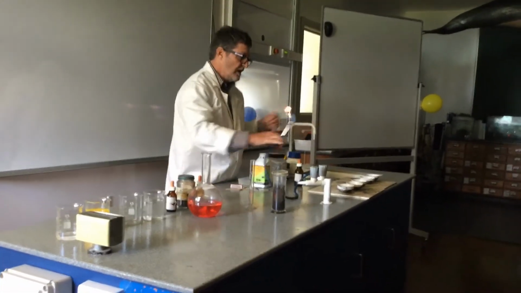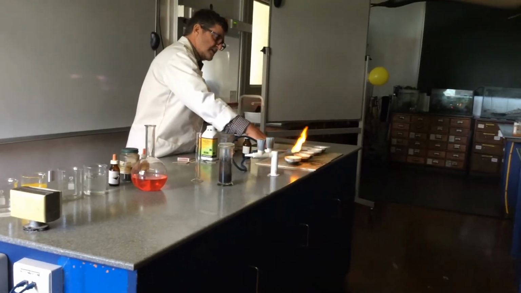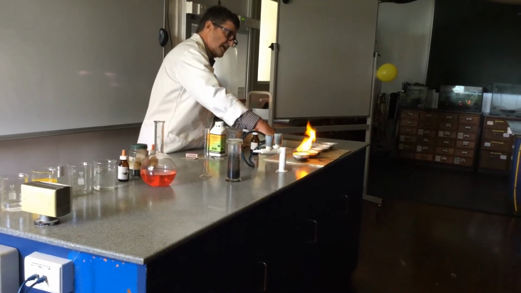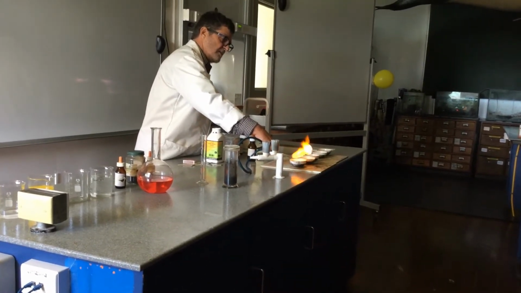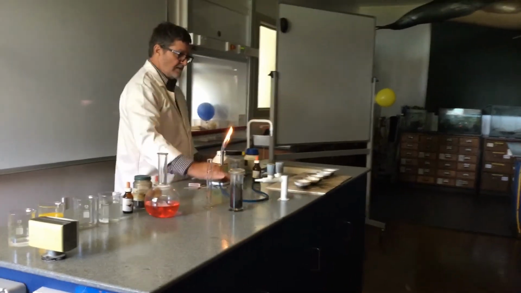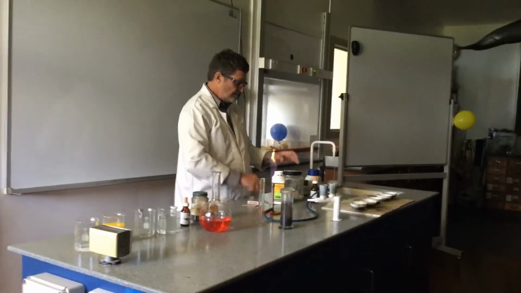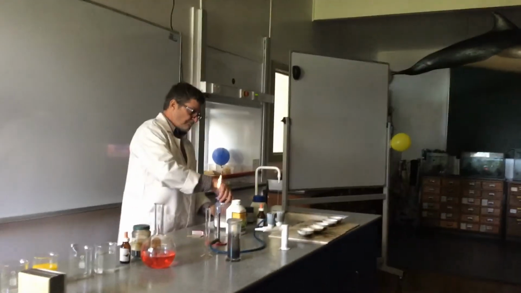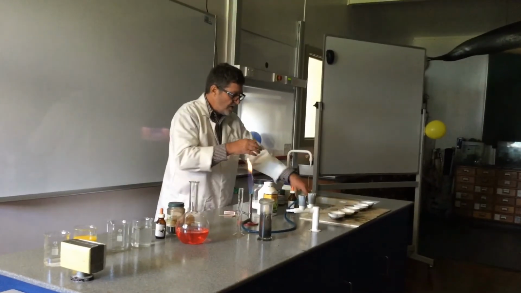Okay, so look at this. Have a look at the colour. It's a pretty orange colour. Pretty orange colour, that's pretty nice. Okay, so that one is sodium. Pop the lid on.